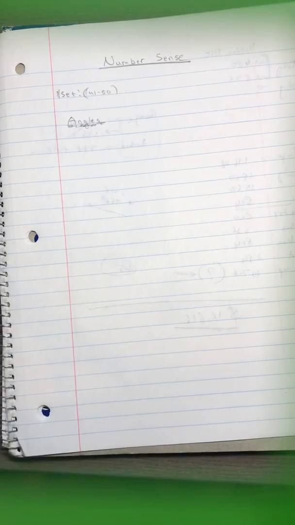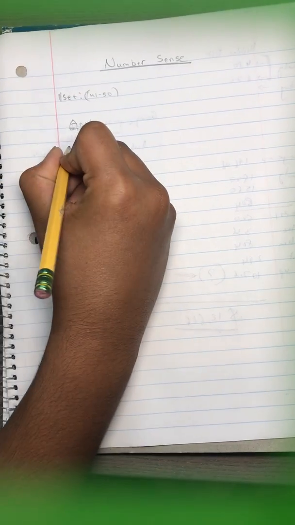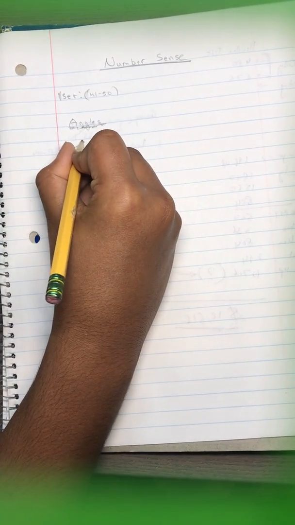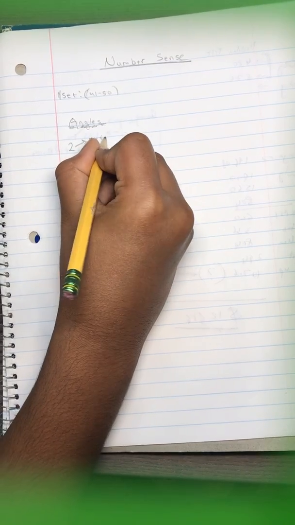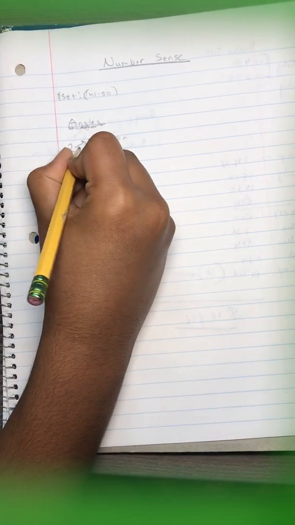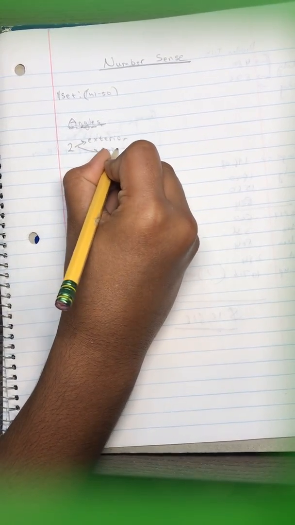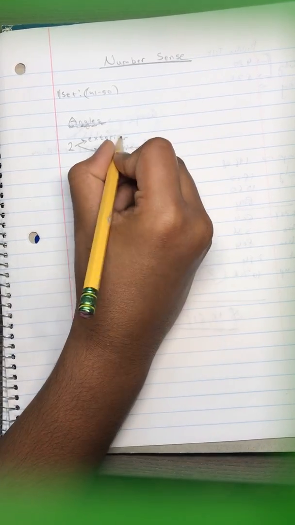In number sense problems number 41 to 50, another thing that they ask for is angles. Angles are like, well, you have to know a bit about them before you can answer the question. There's two types that they ask for on the test: exterior and interior. Let's talk about exterior angles first.